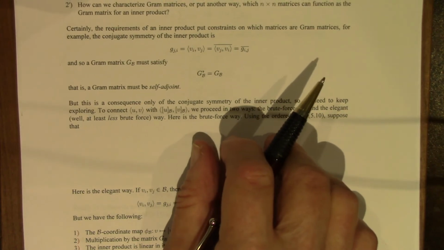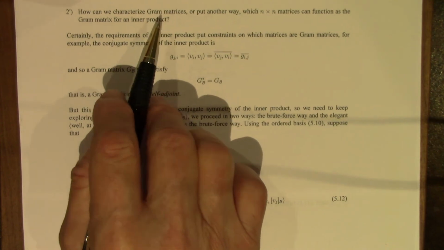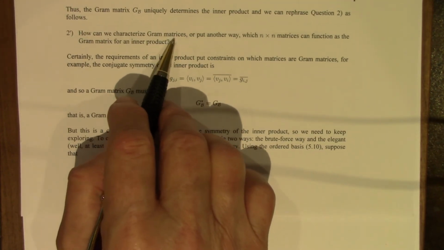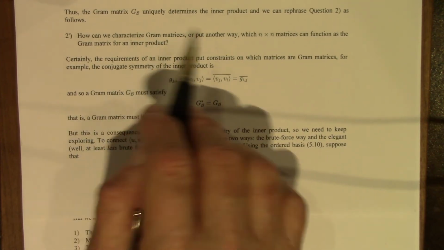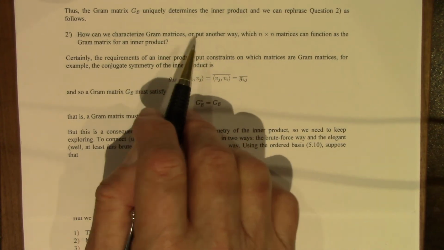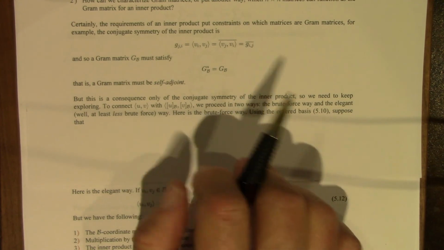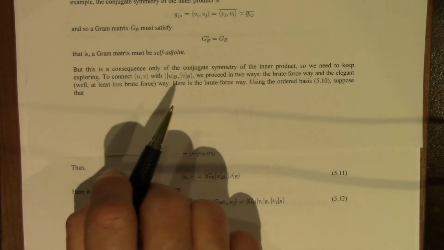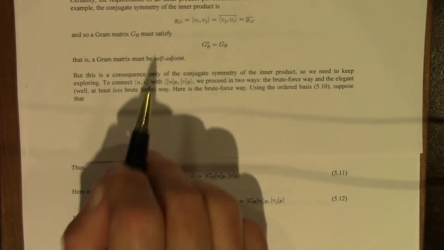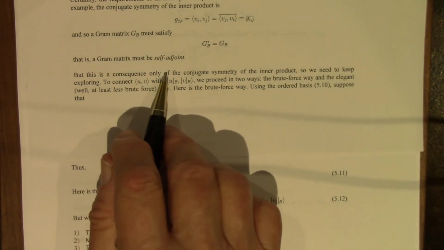So, at the very least, the matrices that provide us with an inner product, the inner product of the basis vectors, and therefore the entire inner product, at the very least must be self-adjoint. But there's more going on. So we need to look a little bit more. And we also need to deal with the third question. So if we jump ahead to that, it'll help us finish the second question.